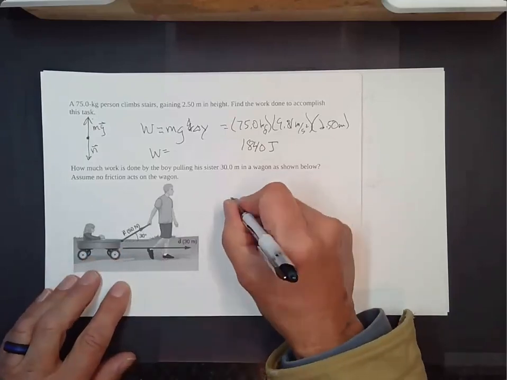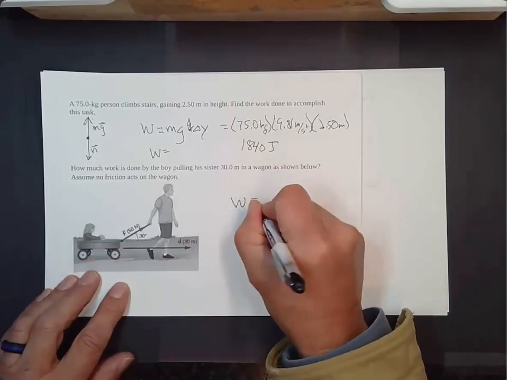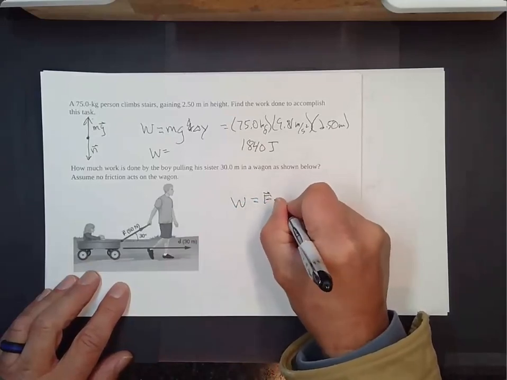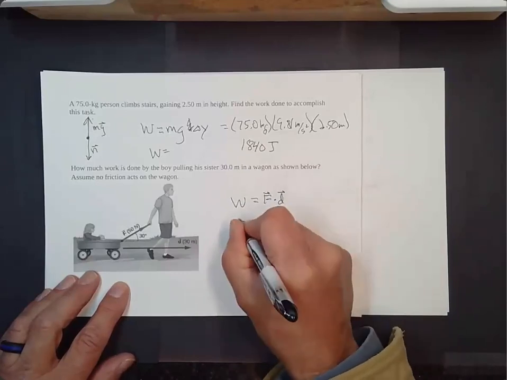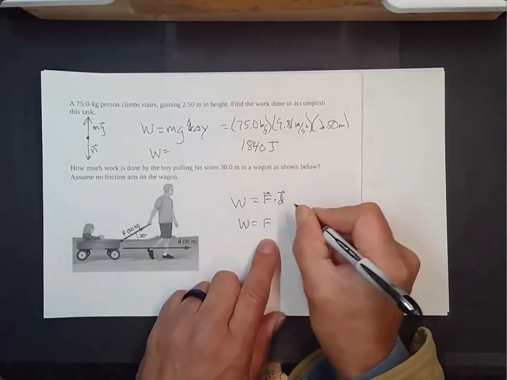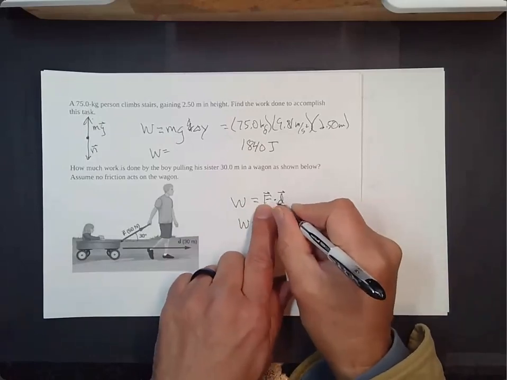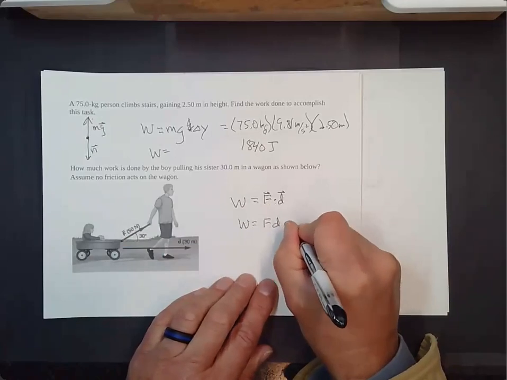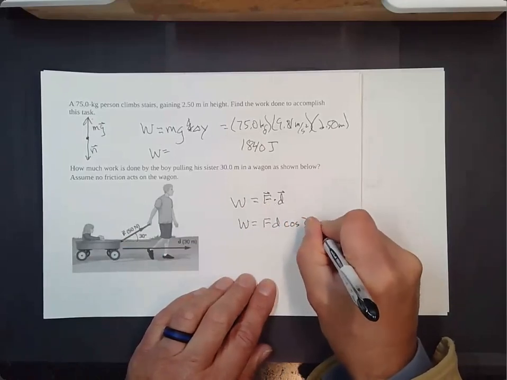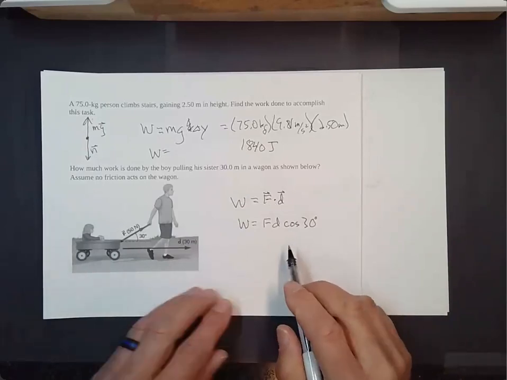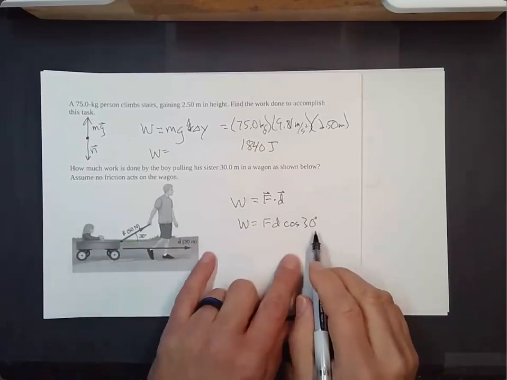So in this case, the work is equal to the force dotted with the displacement. Remember, the dot product is magnitude of this, magnitude of that, cosine of the angle between them, cosine of, too bad it's not the sine, or that it's not 60 degrees, because then I could do it in my head.